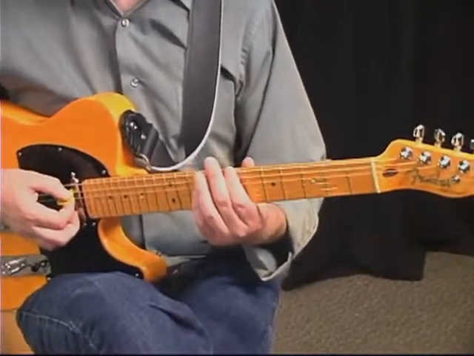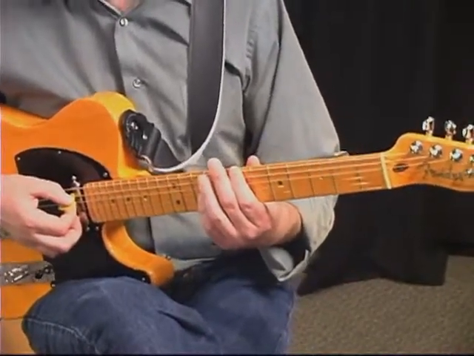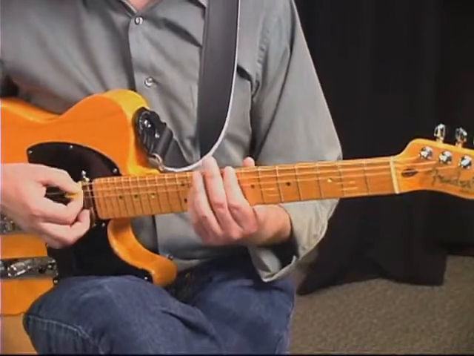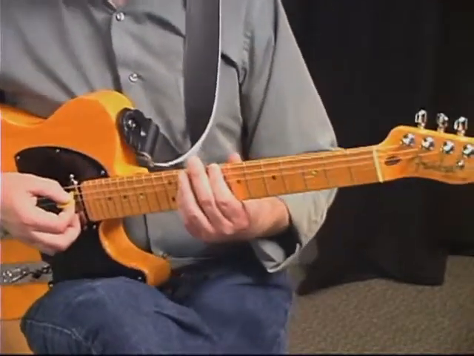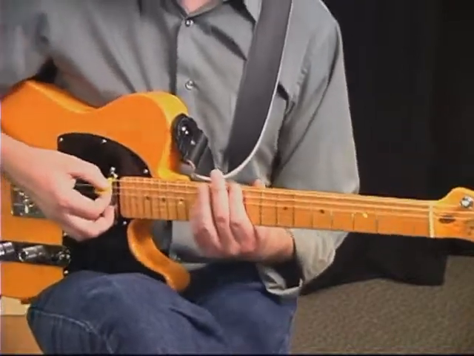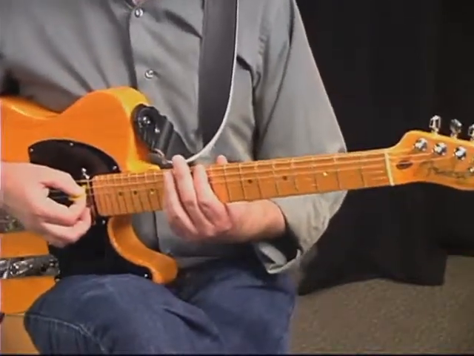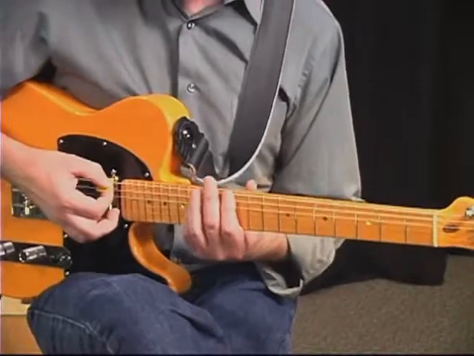B to C is our next interval. B to C is one of our natural half steps. So we move a half step. After C comes D. C to D is a whole step. And then from D to E is also a whole step.